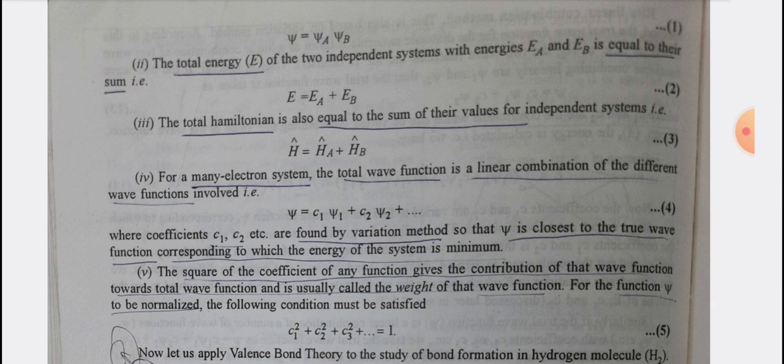Fifth, the square of the coefficient of any function gives the contribution of that wave function to the total wave function and is usually called the weight of that wave function. For the function psi to be normalized, the following condition must be satisfied: C1 square plus C2 square plus C3 square and so on is equal to 1.